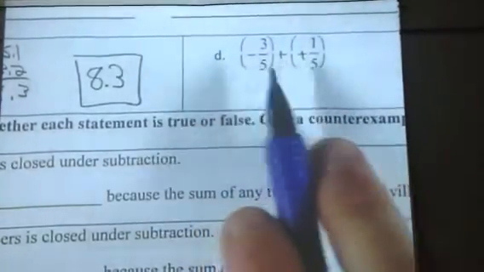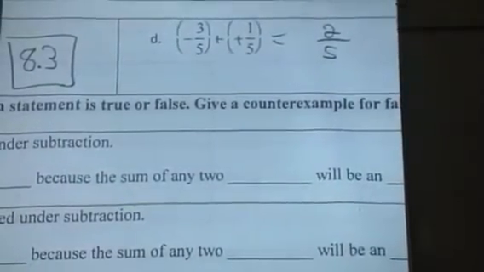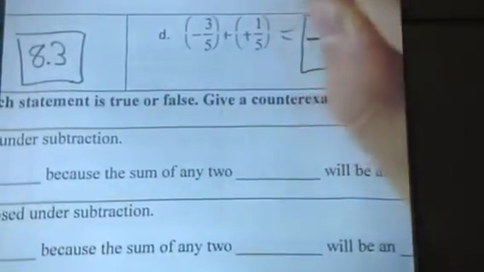Now we follow our addition rules. Same signs add and keep, different signs subtract. Are these signs the same or are they different? Well, this is negative, this is positive. They're different, so we subtract. 3 minus 1 gives me 2. Take the sign of the higher number. What's higher? 3 or 1? 3 is higher. So that is a -2/5.